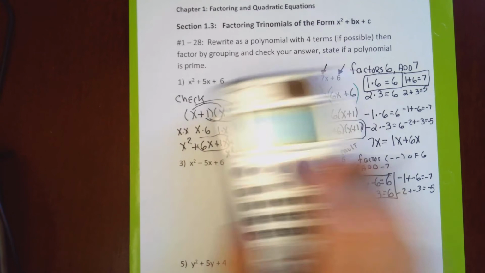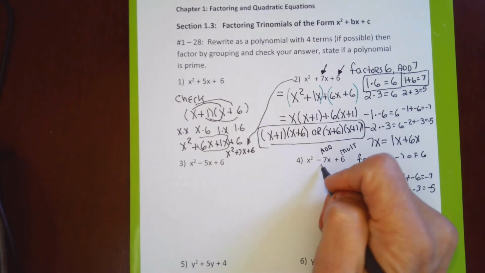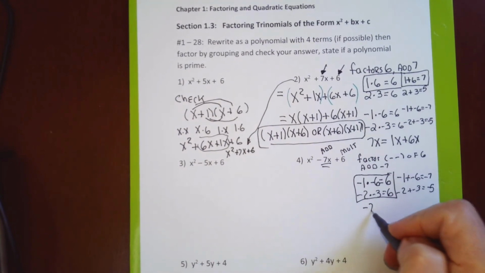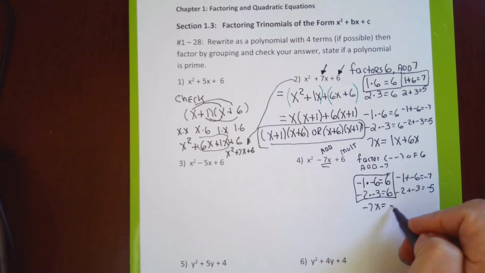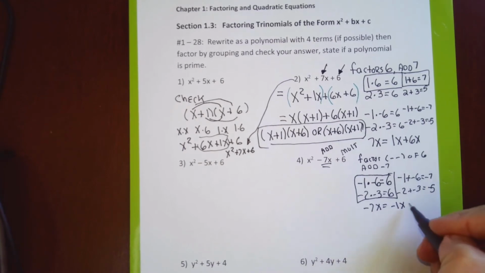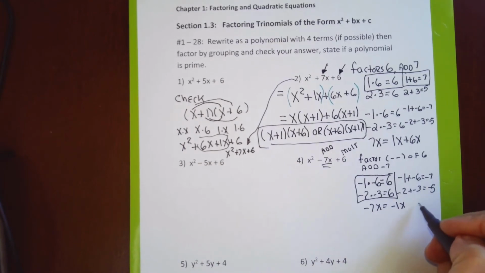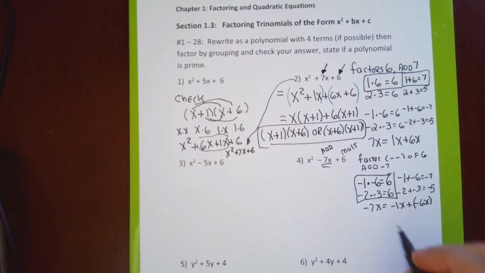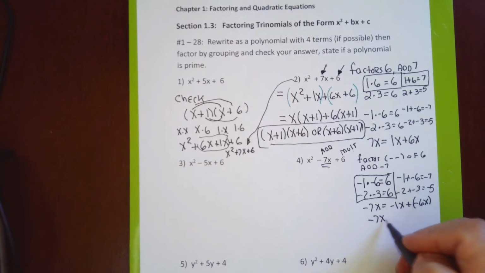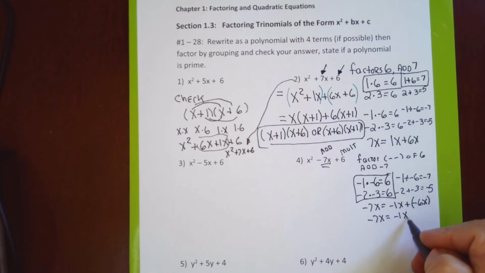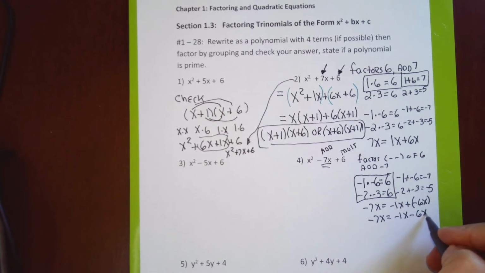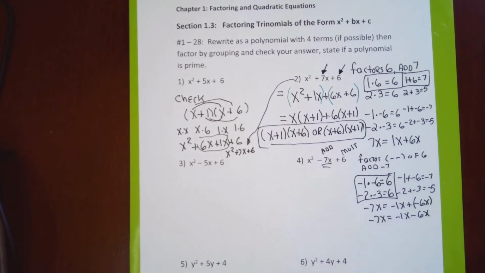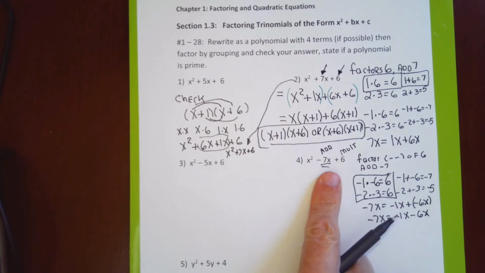So what I'm going to do is take this negative 7x and rewrite it as negative 1x plus negative 6x, which I could do, but that's funky. I'm going to write negative 7x equals negative 1x minus 6x, because plus a negative is the same as a minus. So now I'm going to rewrite the problem with 4 terms.